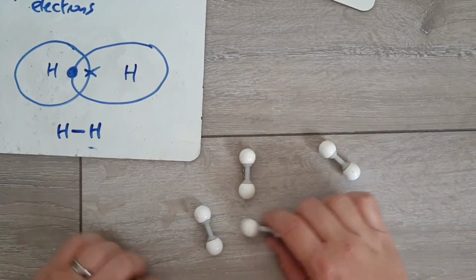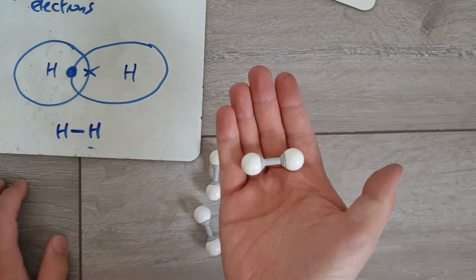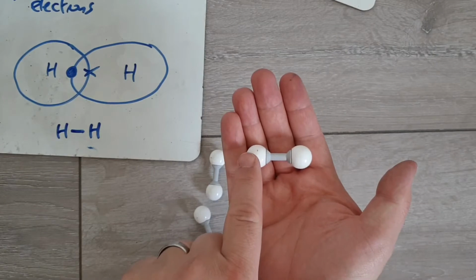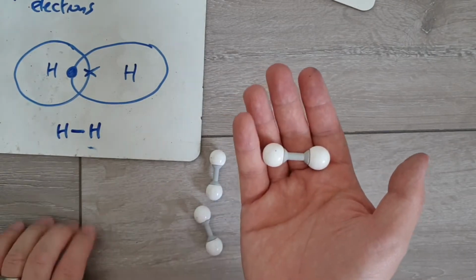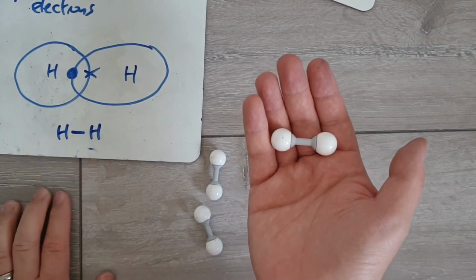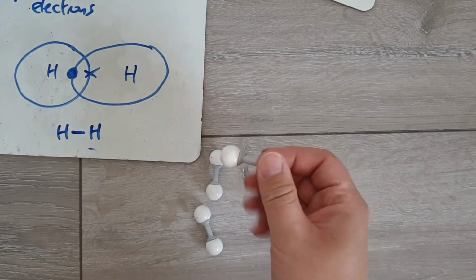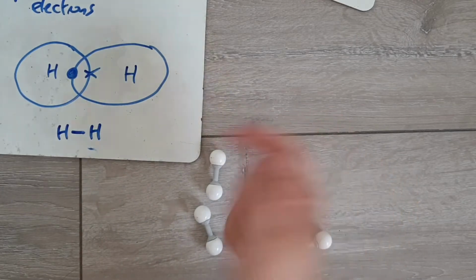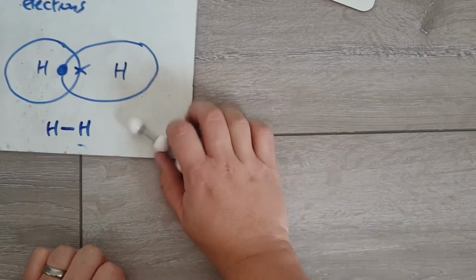These are all hydrogen molecules. So that is one hydrogen atom, another hydrogen atom, and that grey bit of plastic in the middle represents that stick, if you like. So that is a hydrogen molecule. So what's a molecule? Two or more atoms bonded together. So these are our hydrogen molecules.